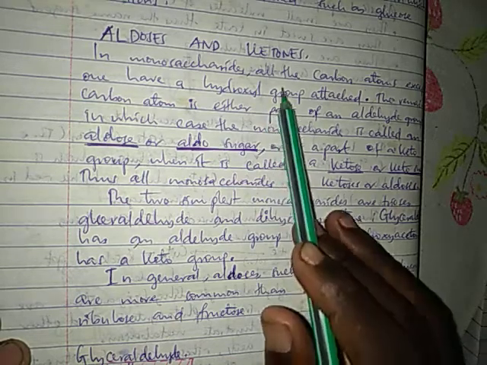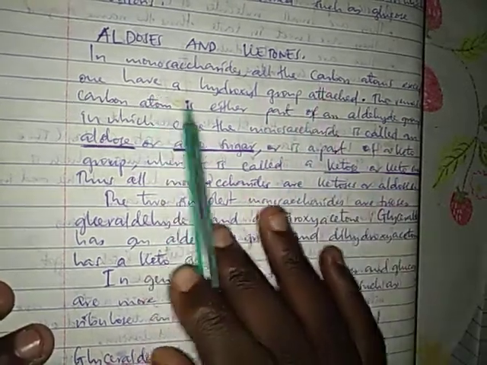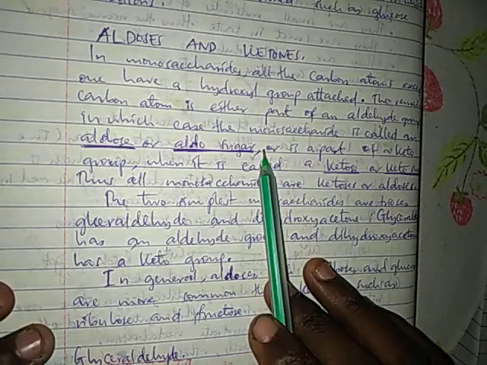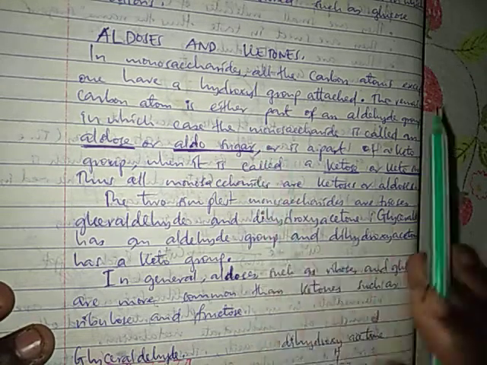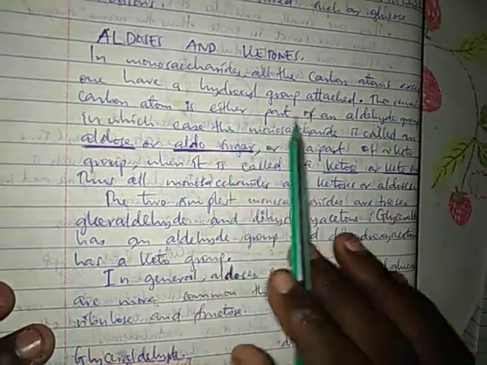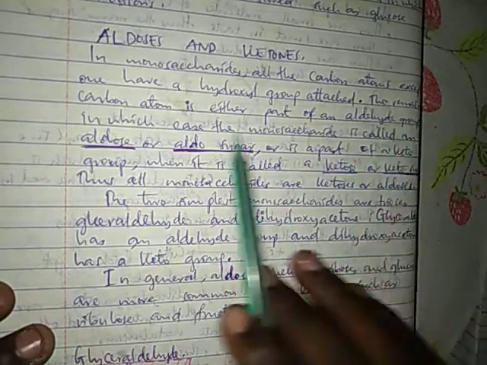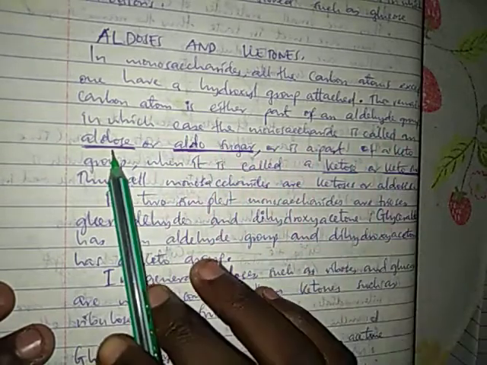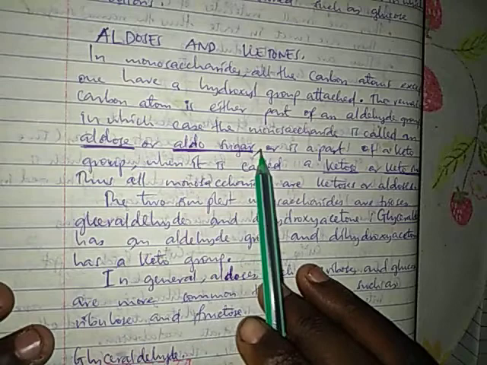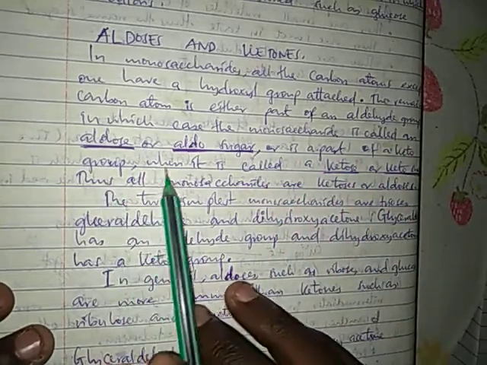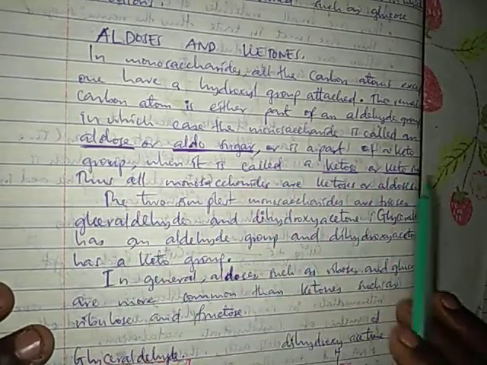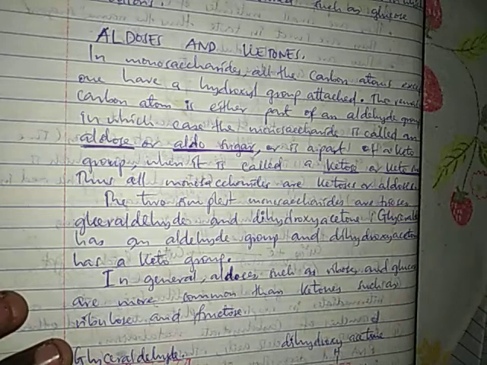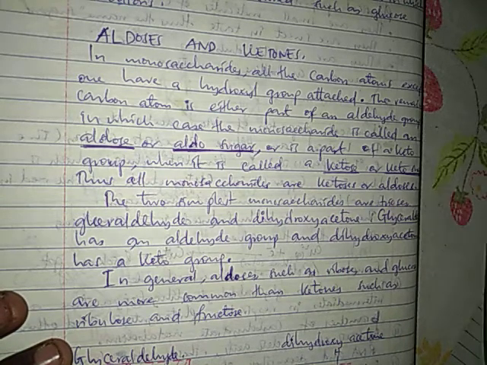In monosaccharides, all carbon atoms except one have a hydroxyl group attached. The remaining carbon atom is either part of an aldehyde group, in which case the monosaccharide is called an aldose or aldose sugar, or part of a keto group, when it is called a ketose or a keto sugar. Thus all monosaccharides are either aldehydes or ketones.